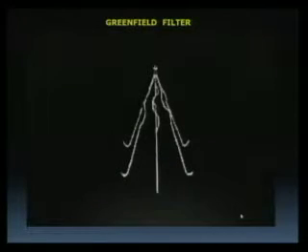This is the Greenfield, so let's take a look at the prototype. This is the basis of all the designs of the filters. It is a partially open umbrella. There are 6 legs, and there is a hook at the base of the leg that will partially hook into the wall of the IVC. And this is the apex. You will see this is the reason why, because of the laminar flow of the blood, the clots are trapped as they go upstream into the apex of the filter.